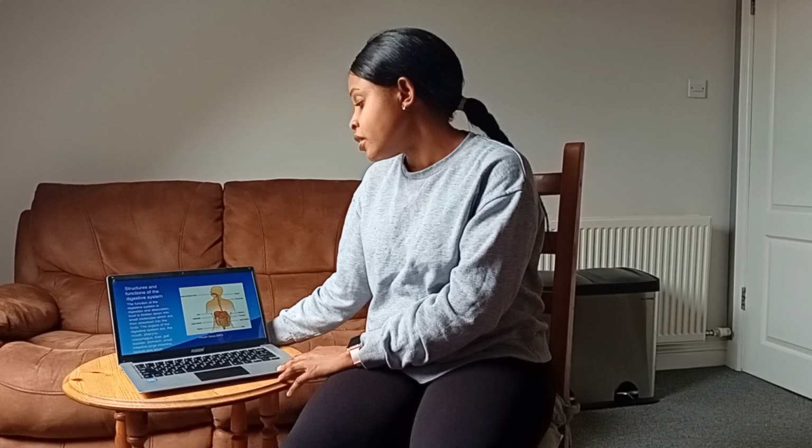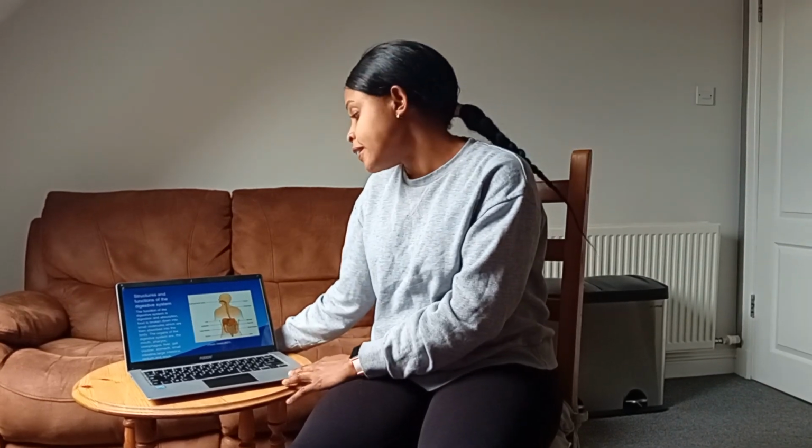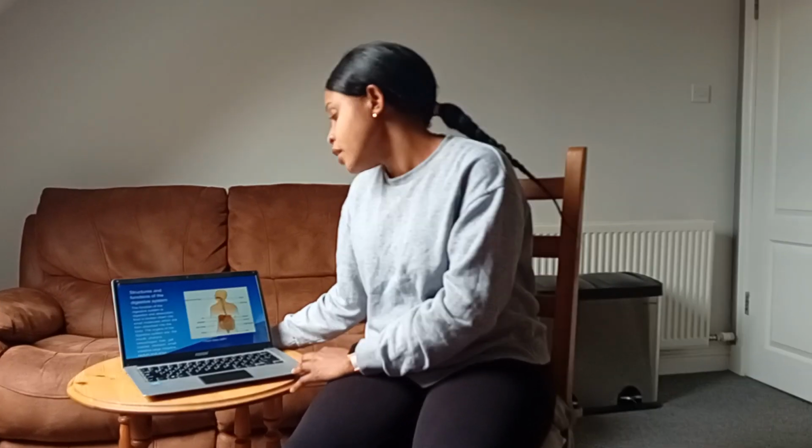Structures and functions of the digestive system. The function of the digestive system is digestion and absorption. Food is broken down into small molecules which are then absorbed in the body.